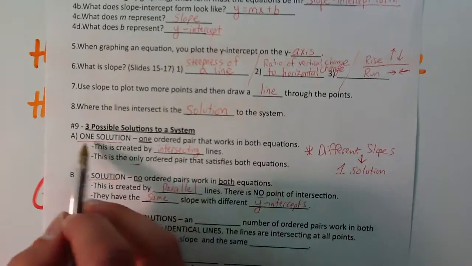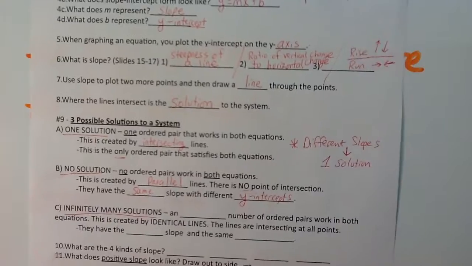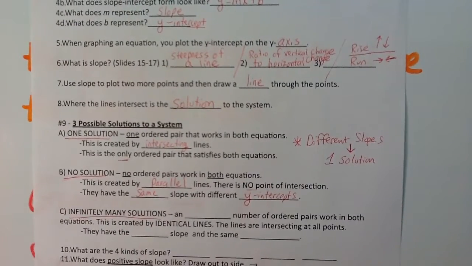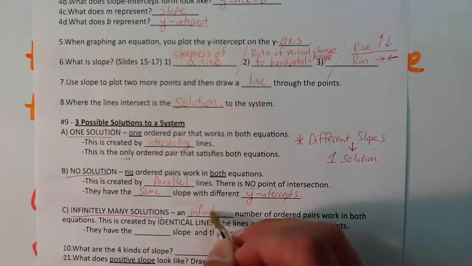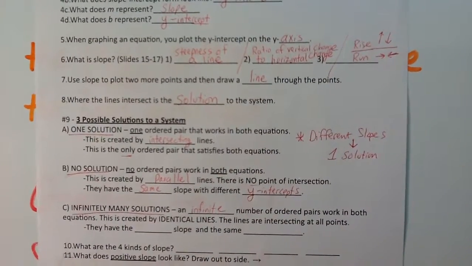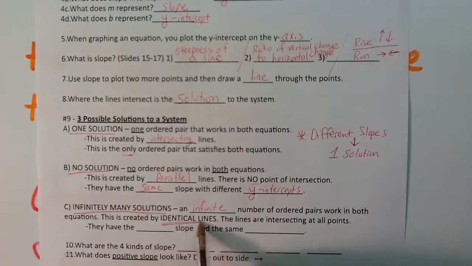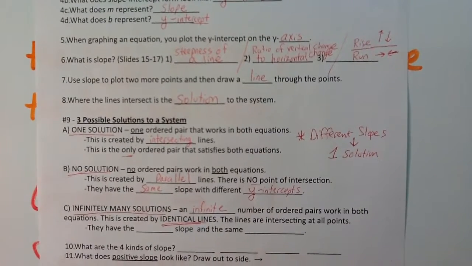So you could have one solution, no solution, or infinitely many solutions. This would be the case when you have an infinite number of ordered pairs that work in both equations. This is created by identical lines. The lines are the exact same. They lie on top of one another.